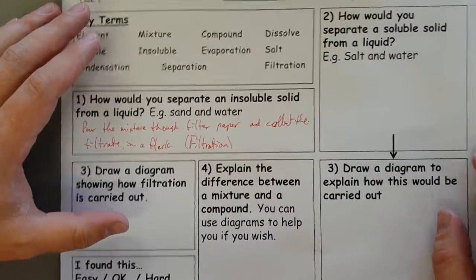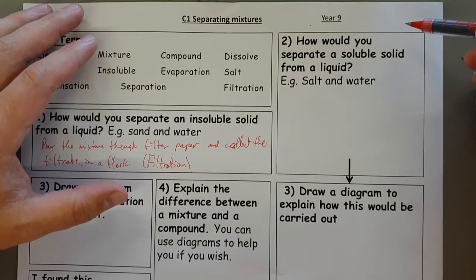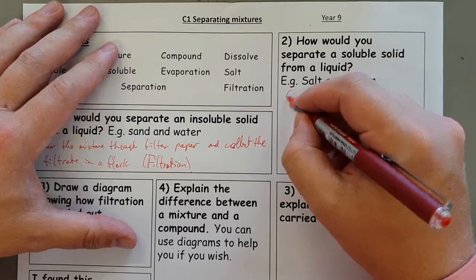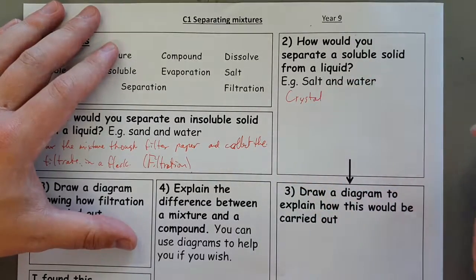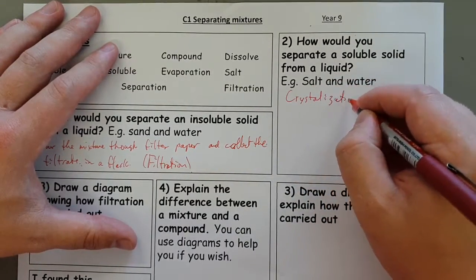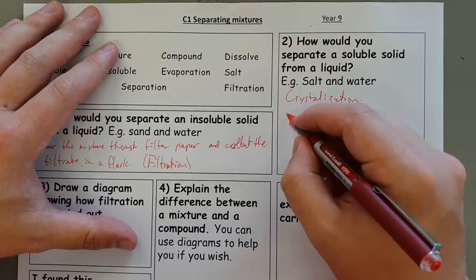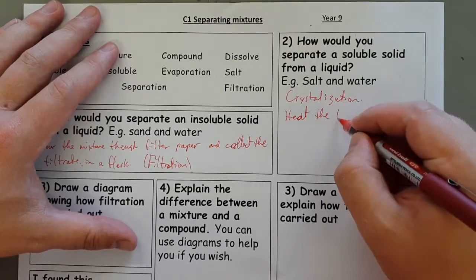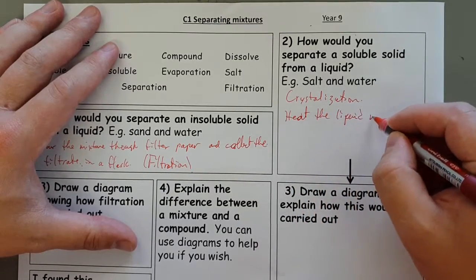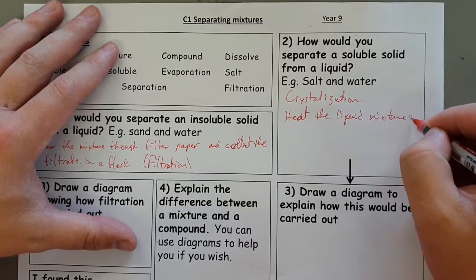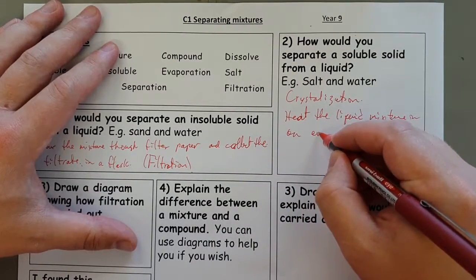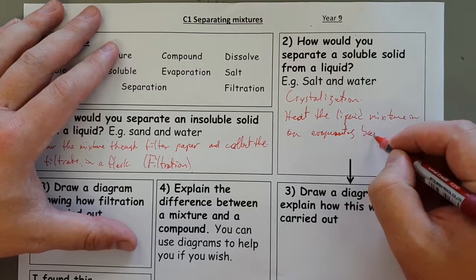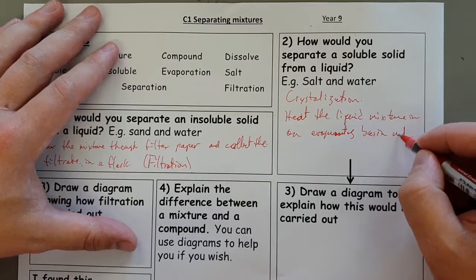Okay, how would we separate then if we had a soluble solid like salt dissolved in water? Well, you need the technique crystallization. Essentially you heat the liquid mixture in an evaporating basin until crystallization starts.